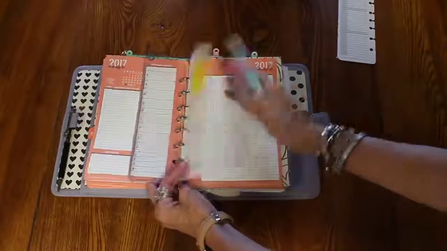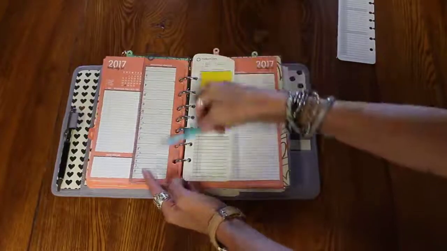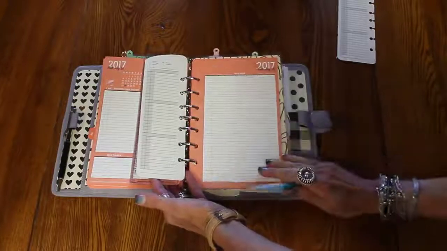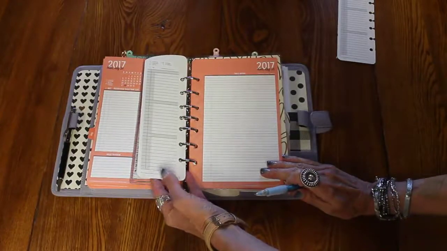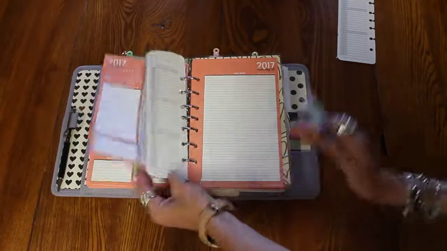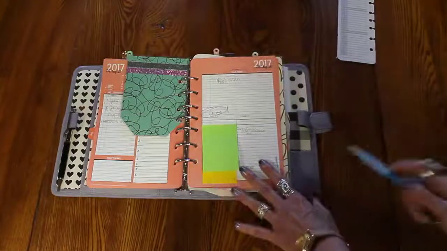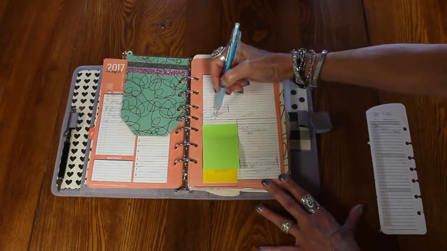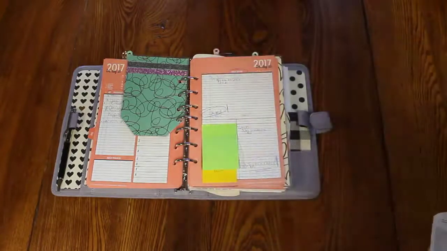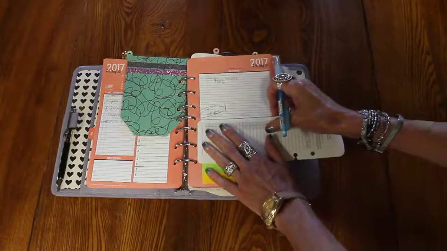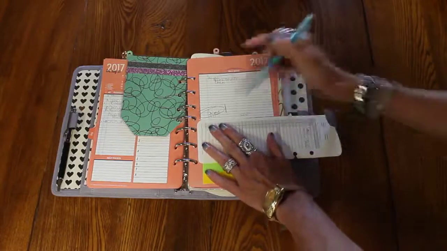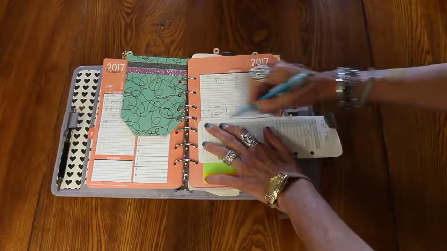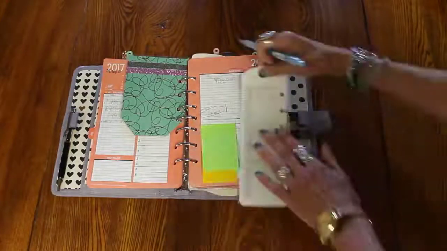Here's the day. This is Monday. Appointment schedule, prioritize daily task list, and a whole big blank page that says daily notes. How do you use that? This is how I use it. I mark off about halfway down the page. I mark across the page, and then I mark down the middle.